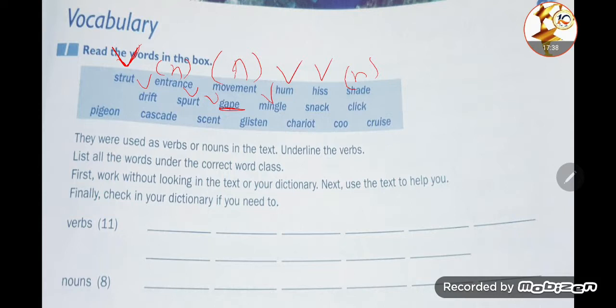Snack, this is a noun, and it means a light meal. Click, this is a verb. Pigeon, this is a noun, meaning a dove. Cascade, a very small waterfall. This is a noun. Scent, also a noun, meaning perfume.